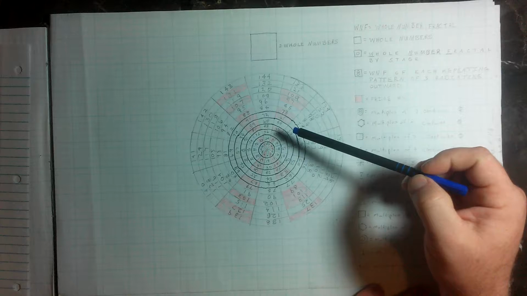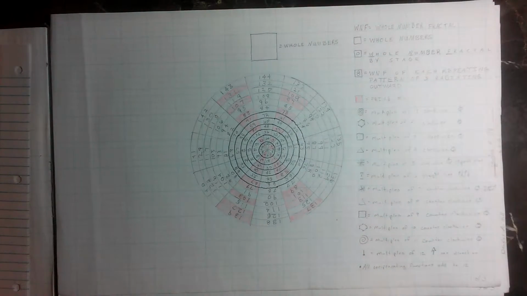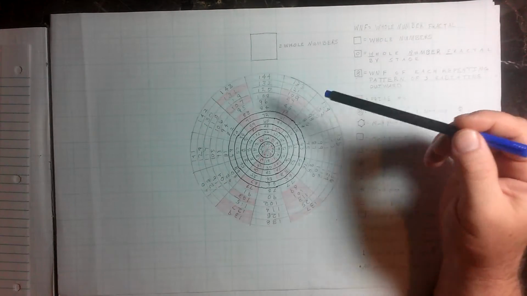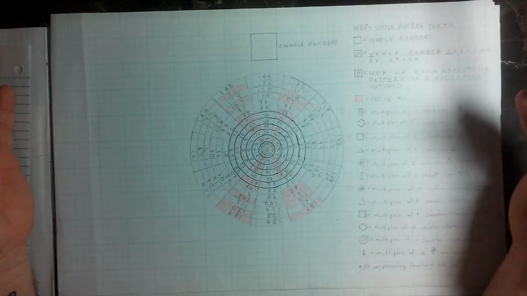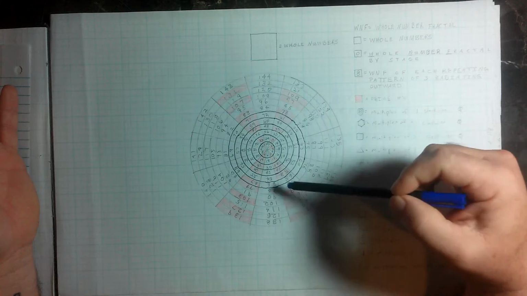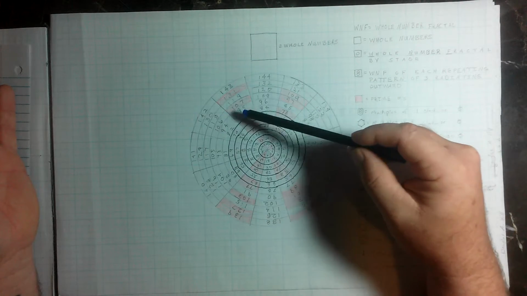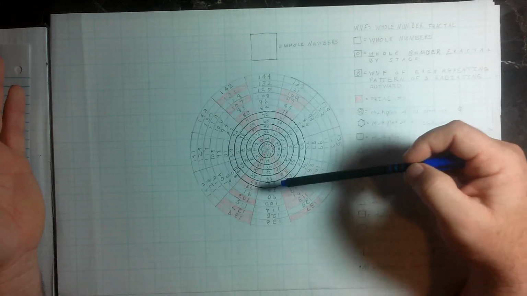So we can keep multiplying out into infinity using 2 through 12, but until we get the prime numbers that we need to fill these in as a multiplier, nothing else is going to work.